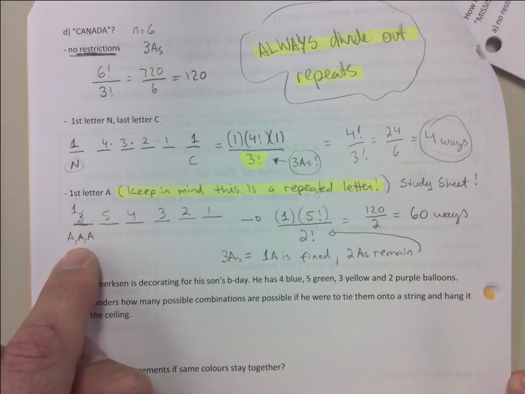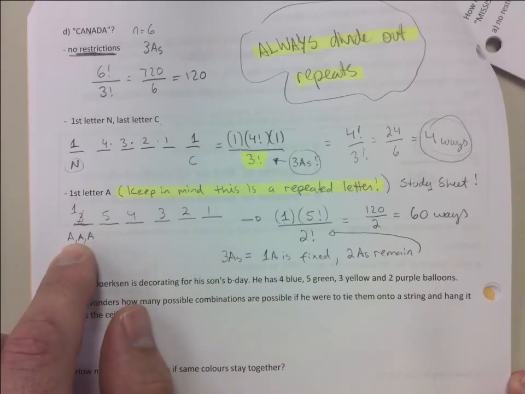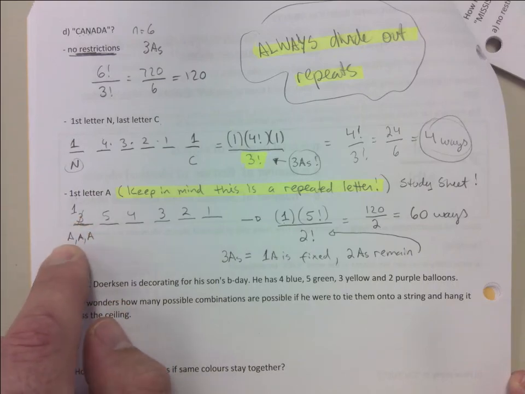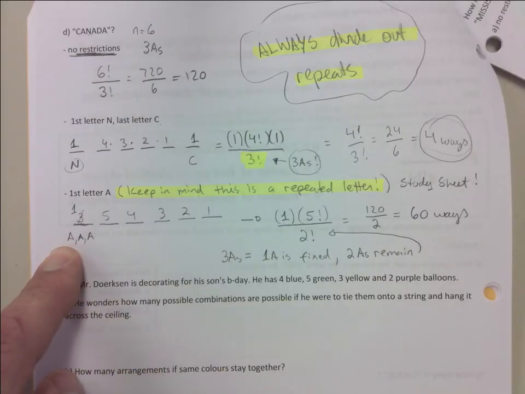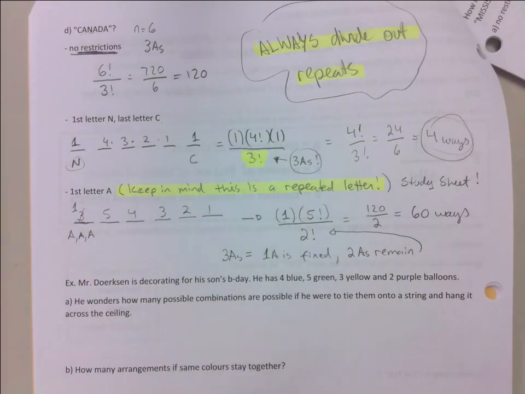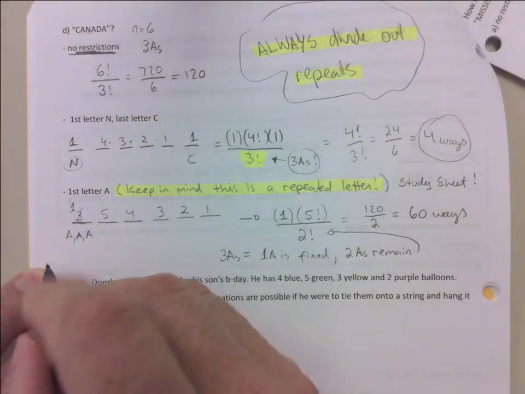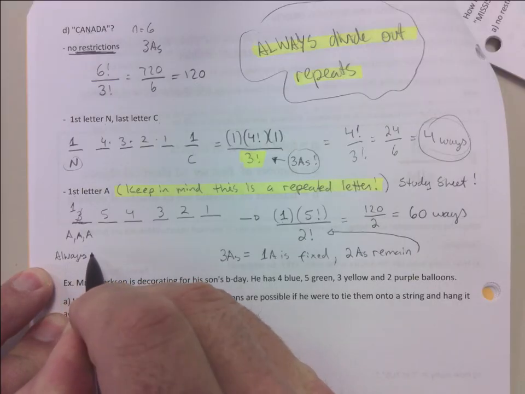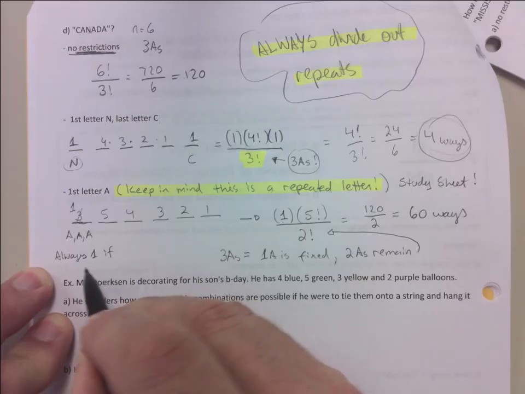First of all, as many repeats as there are, it doesn't matter. We always put a 1 in the front. Even if you had 10 A's, we would say, no, there's just 1. We're not going to consider all 10 cases because they would all be the same iteration. So it's 1 always. Okay? I will make a note, always 1 if repeats.